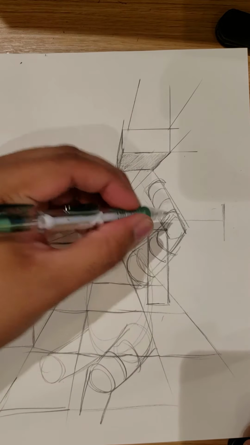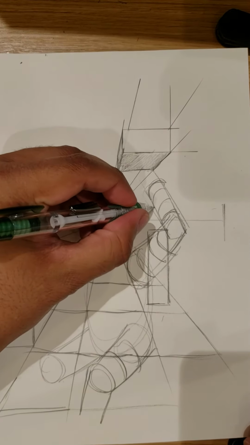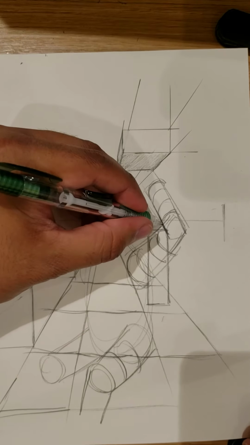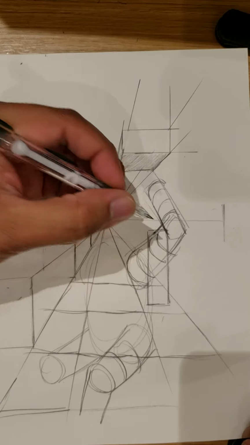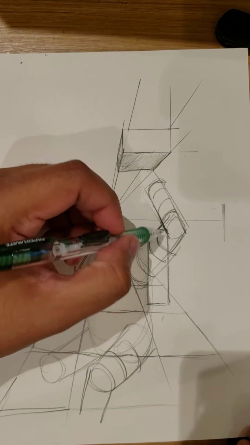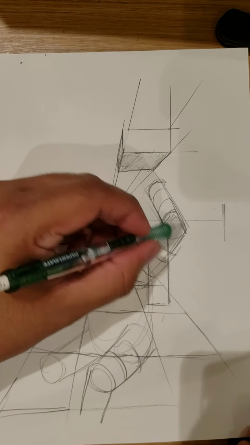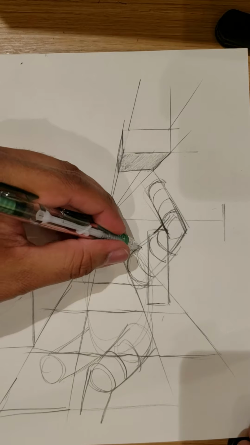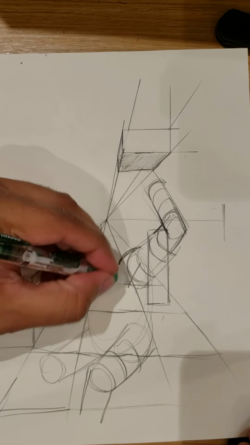And the overlapping of the lines. You want the lines to overlap wherever the shape is going to be in front of. Okay. Like once we start putting in muscle, right?